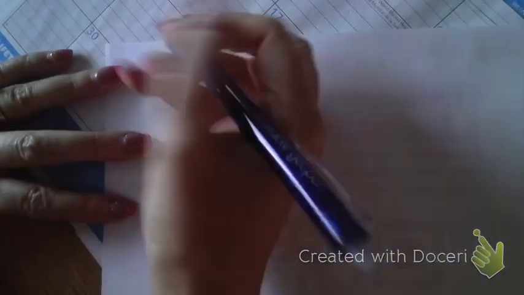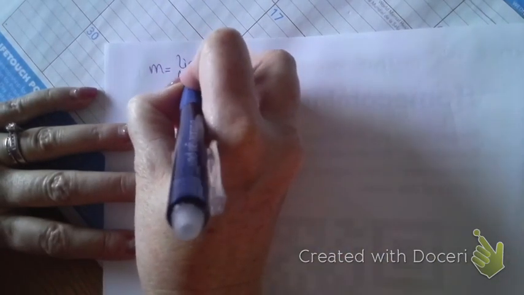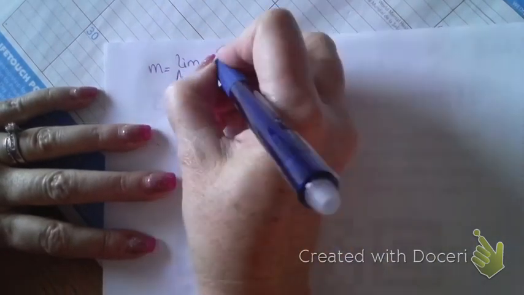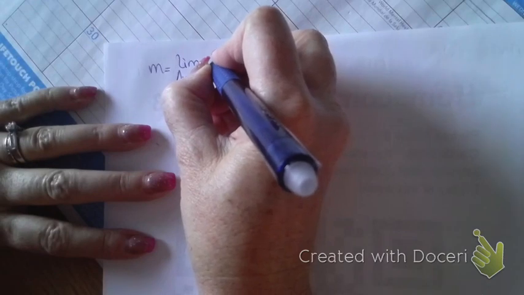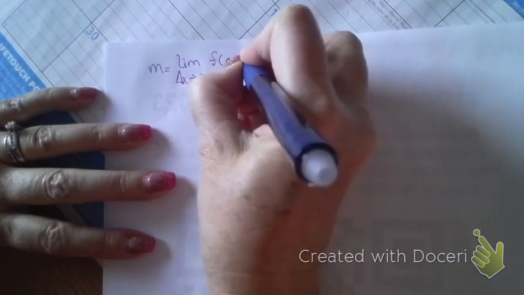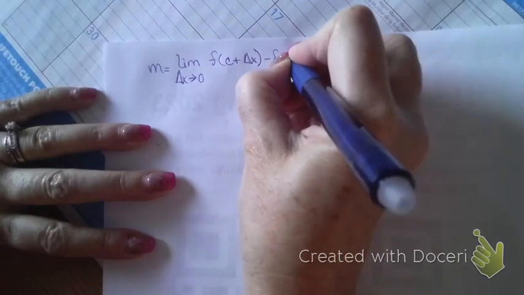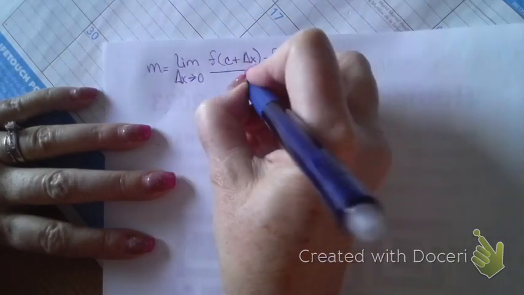I'm just going to give the function and the points, okay? That's fine. Okay, so what is our m equals what? Tell me. The limit as change of x approaches 0 of f of c plus change of x minus f of c, all over change of x, equals m.